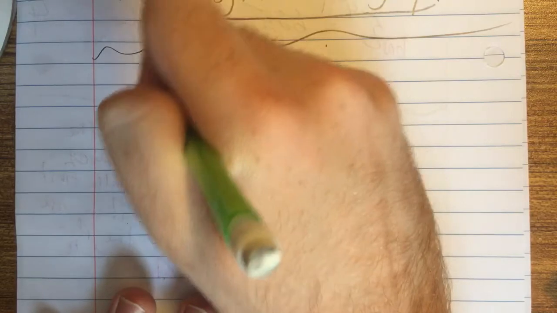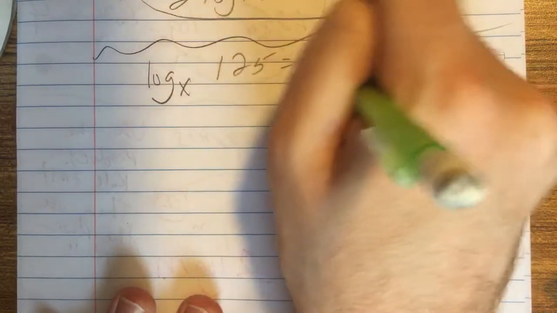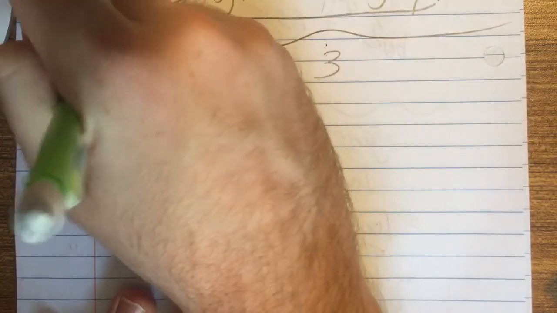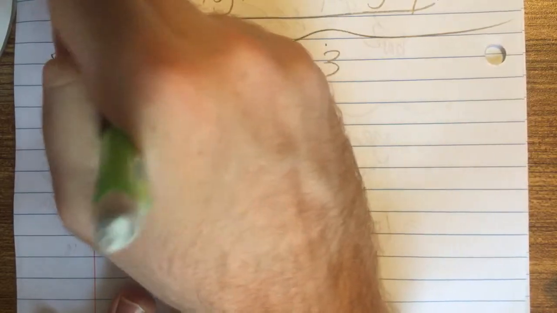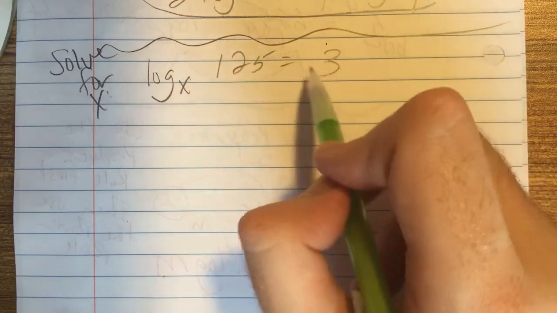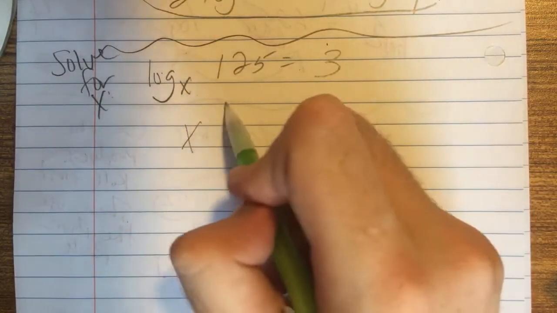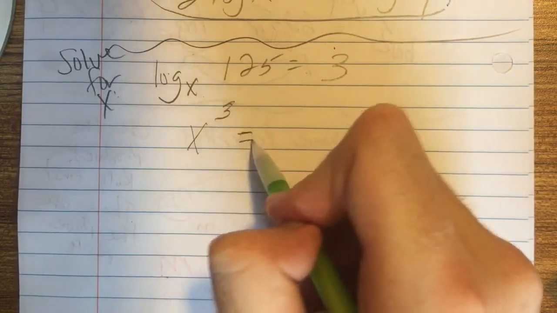Another important part is to realize how we could solve equations involving logarithms, such as log with a base of x of 125 is equal to 3. Now we have simple equations involving logarithms, and we're solving for x. The best way to solve this is to convert it to exponent form: log base answer equals exponent. I know that the base x is raised to the third power and it has to equal 125.